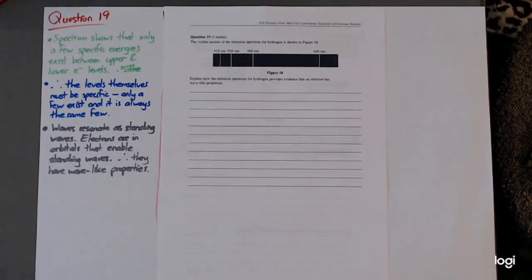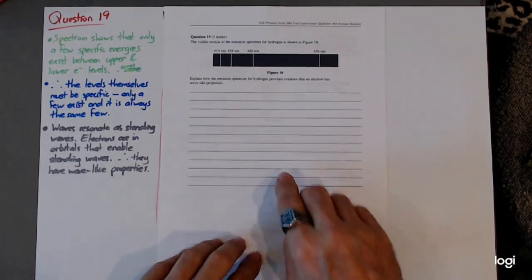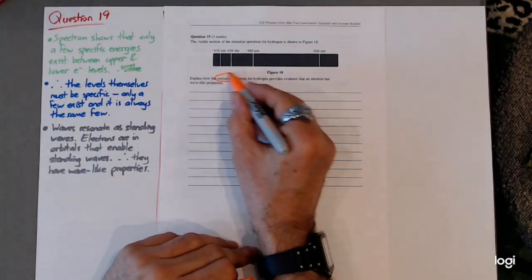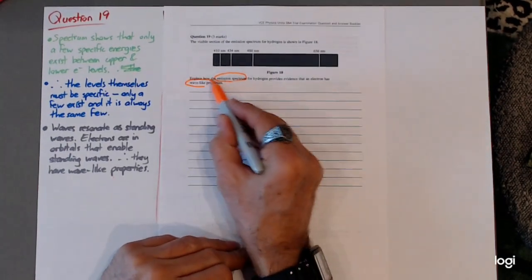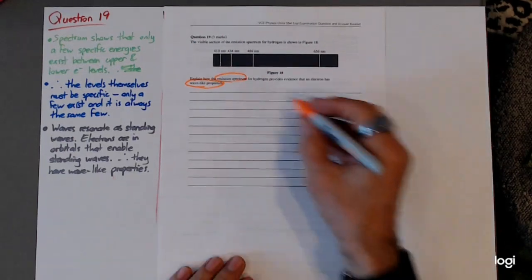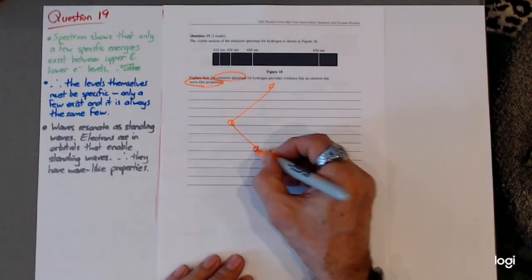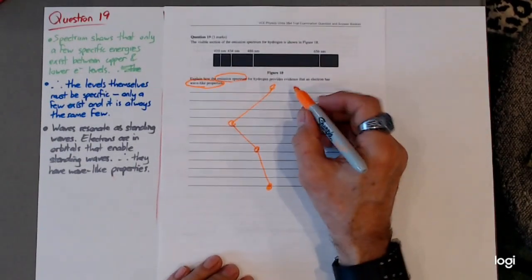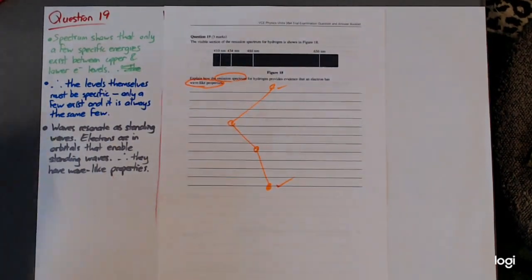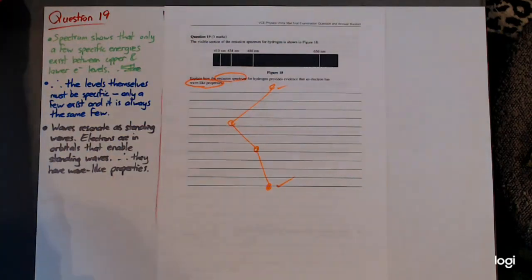All right. Okay, so you have to somehow link the spectrum. Right? So this is the starting point. You've got to start there and you've got to end there. It's the whole idea. You have to sort of join the dots. You've got to start and show the way to get from the emission spectrum to the wave-like properties. That's what you're doing in most of these explain or relate questions.